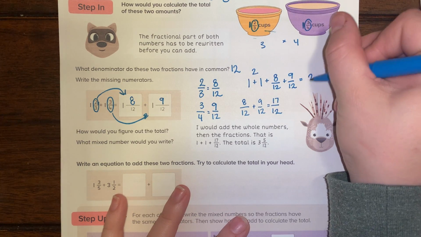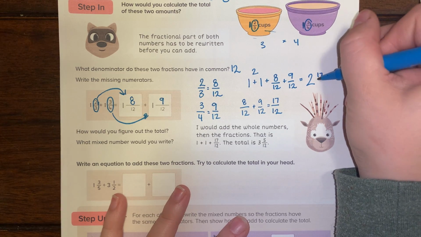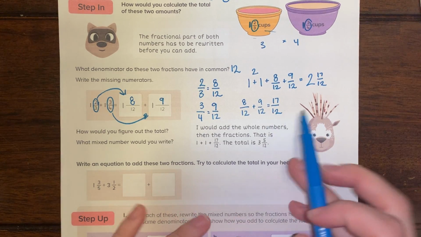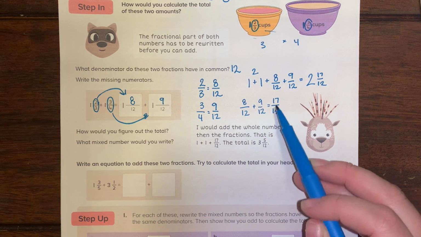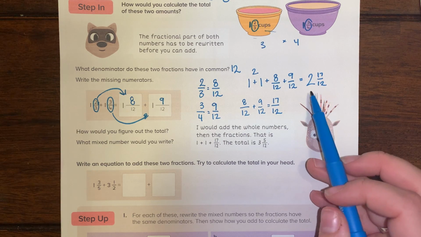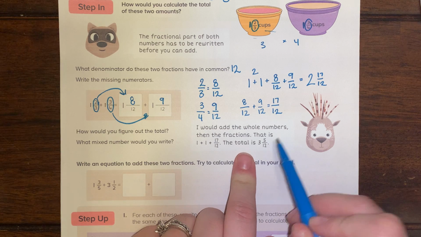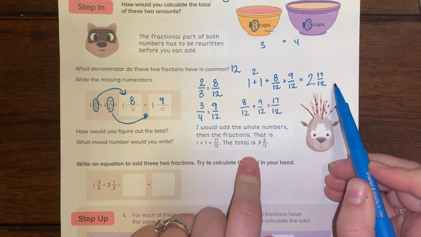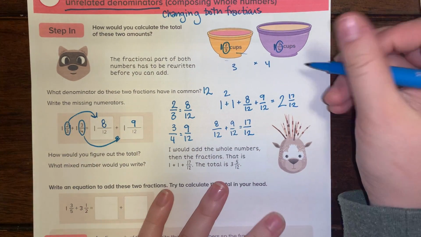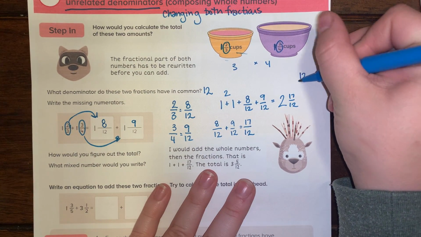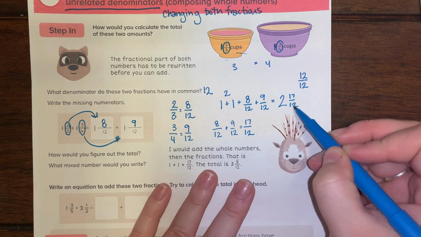Now, I can't write my answer as 2 and 17 twelfths, because look, my numerator is bigger than my denominator. That means I have a whole number hiding in there. So I actually have 3 instead of 2, because look, our porcupine said 3. So how did she get 3 and 5 twelfths? Well, she took the whole number out. And we know that when we are talking about fractions, a whole number is when the denominator and the numerator are the same. That's a whole. So I have at least 12 over 12 in here.